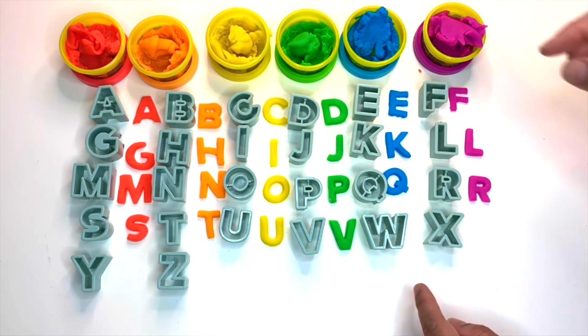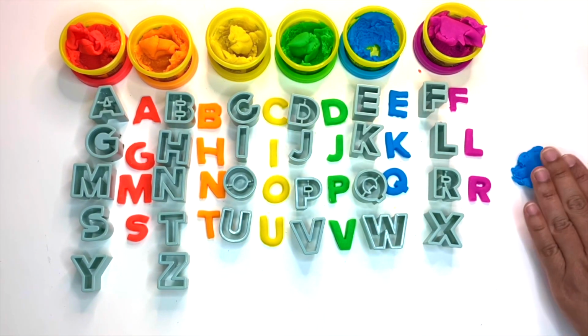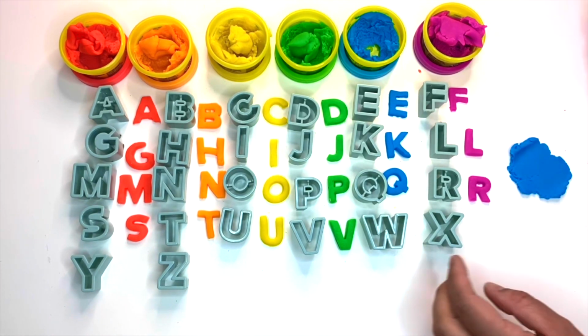V. This letter's name is V. It sounds like V. A word that begins with this letter is van. After the letter V comes the letter W, and the letter W is going to be blue.